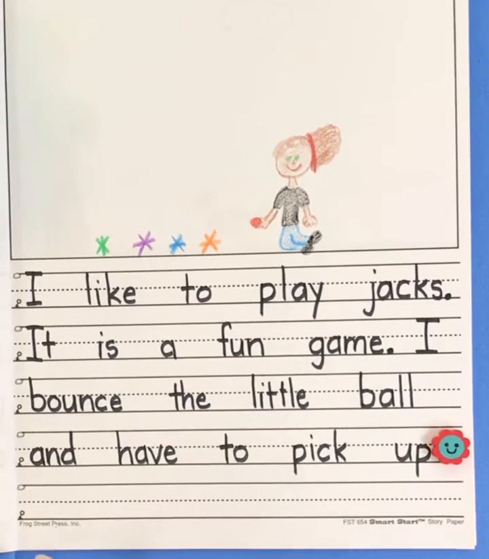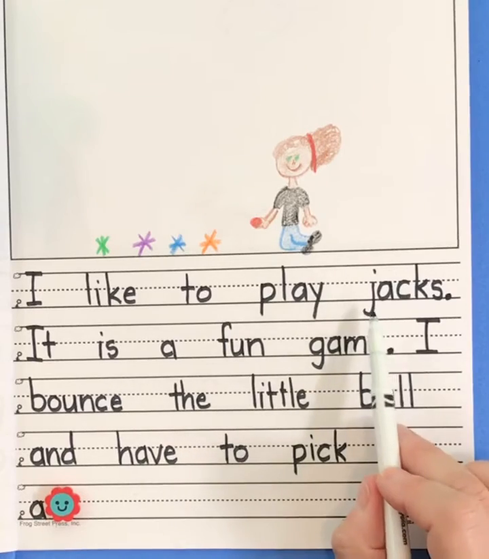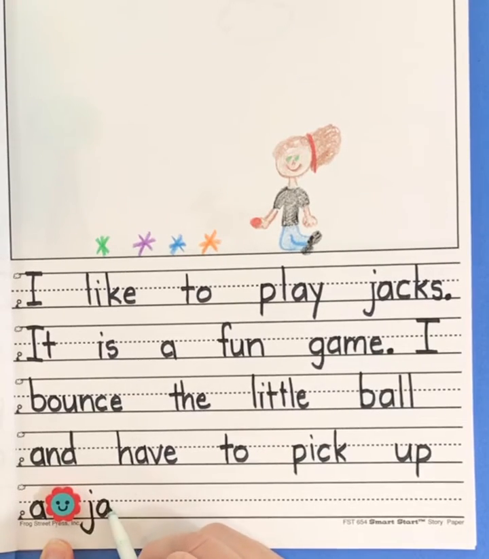No room. A. Very good. Lowercase a. It's not the beginning of a sentence. What do I pick up? I pick up a jack. Ooh, we spelled jacks up here, but I'm only going to pick up one jack. J, a, short vowel, so I end with CK. Jack. I bounce the little ball and have to pick up a jack.